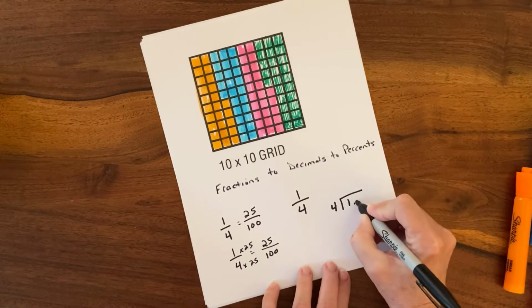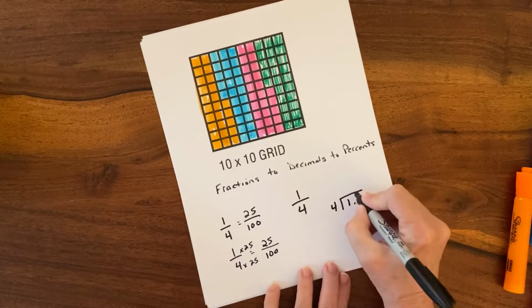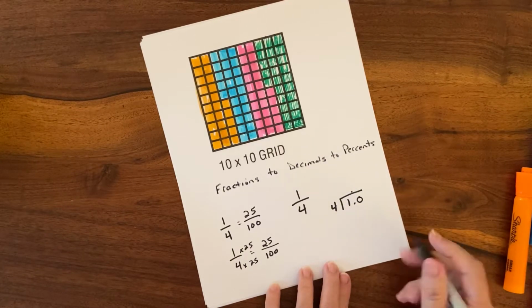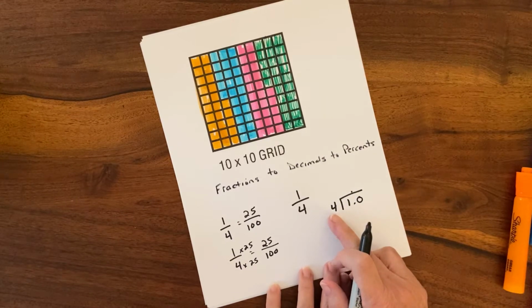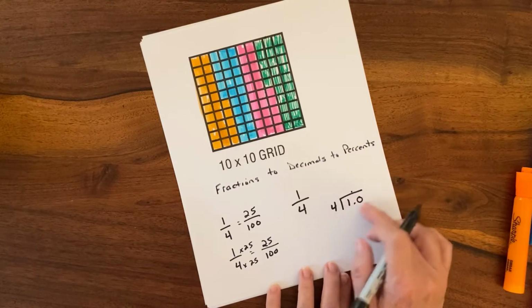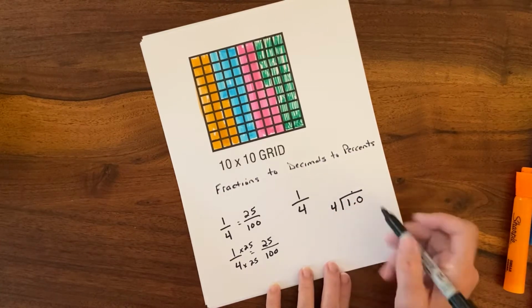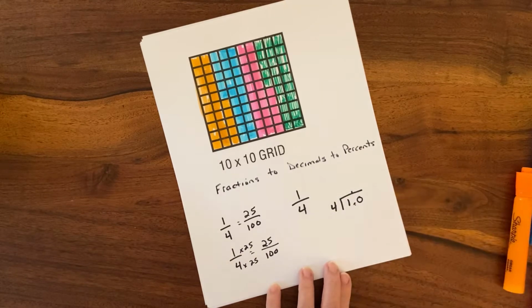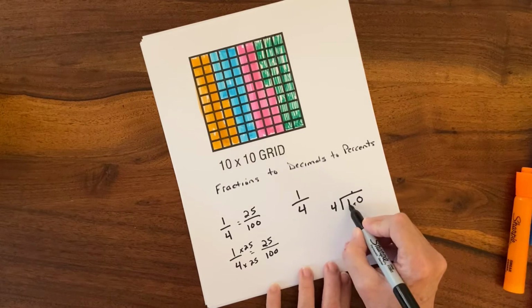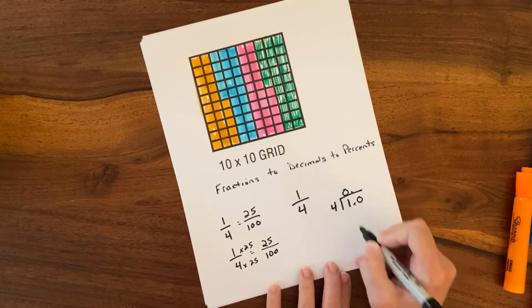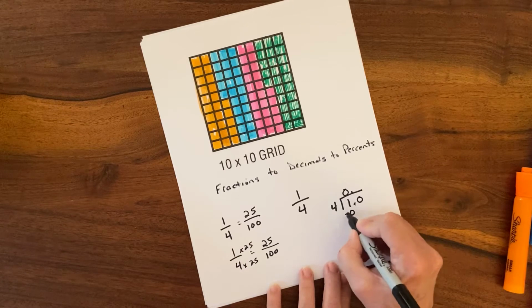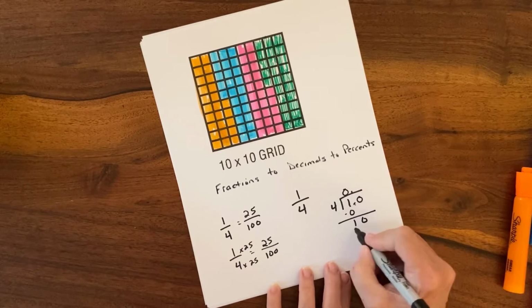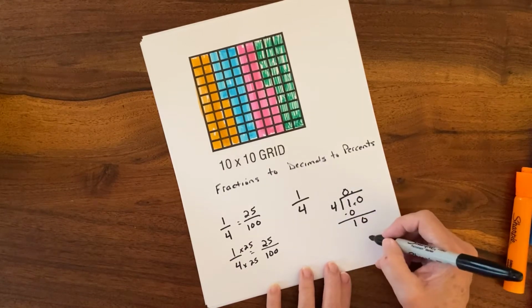But it doesn't look quite so weird now. So if I am dividing a decimal number by a whole number, as long as I bring my decimal up before I get started, I can just ignore it, right? So will 4 go into 1? No, so I'm going to put a 0 there. 0 times 4 is 0. Check. 1 is less than 4, so I can bring down.